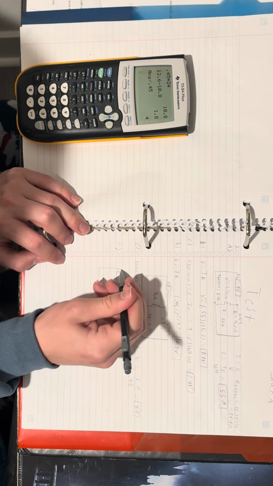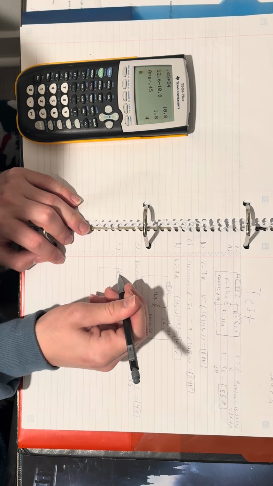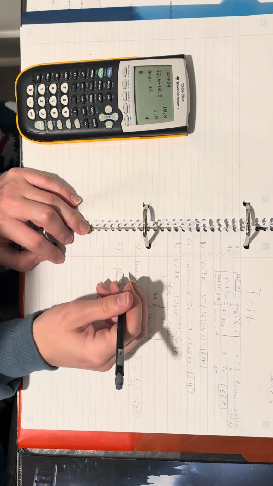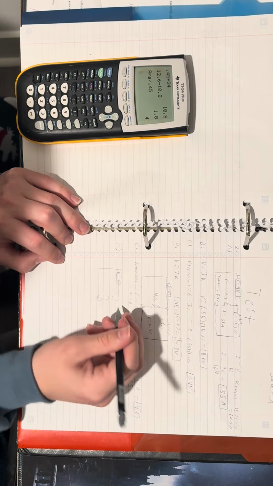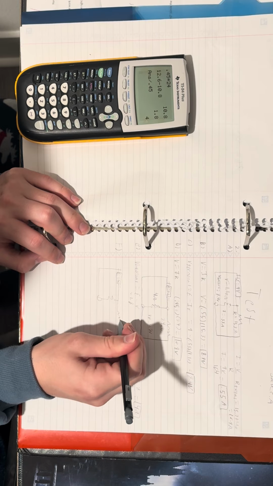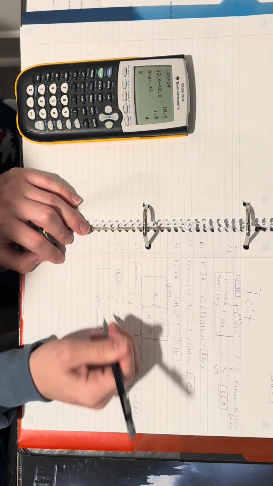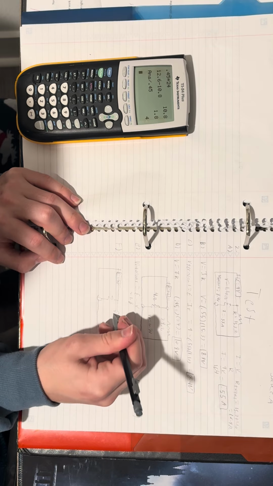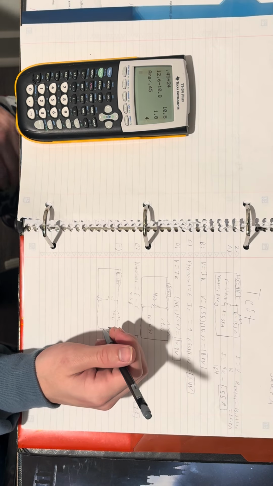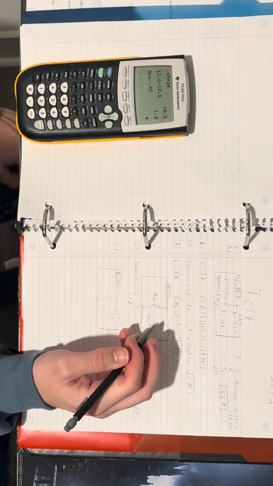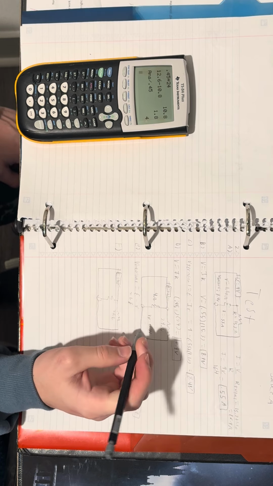Here's our battery, plus minus, electromotive force, which is 1.5 V, or voltage, sorry. Here's our resistance, which is 20 ohms. And other than that, we are not given an internal resistance.